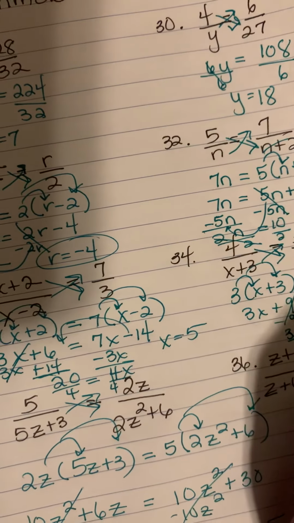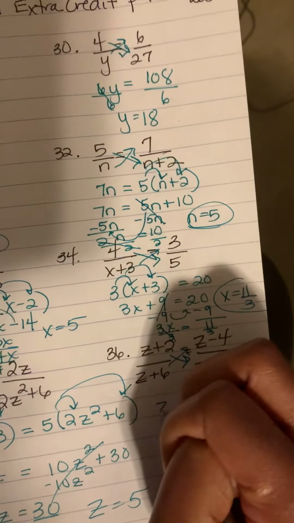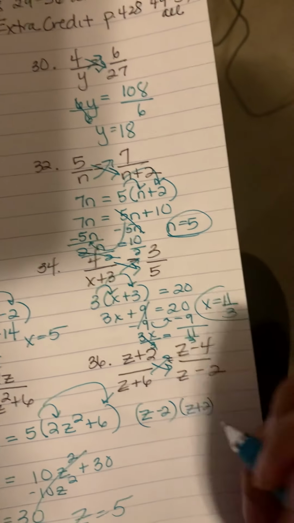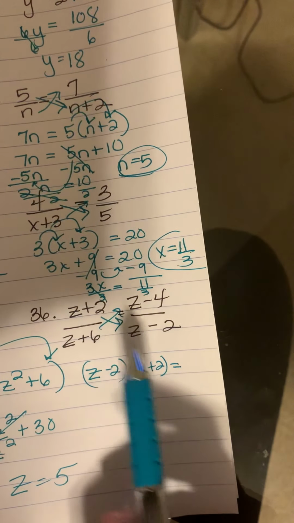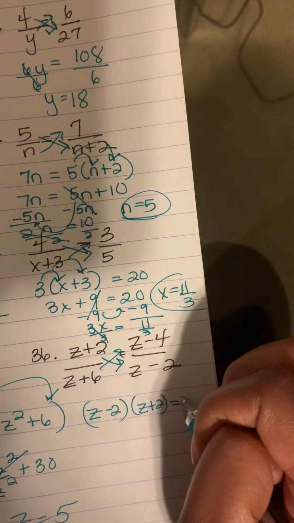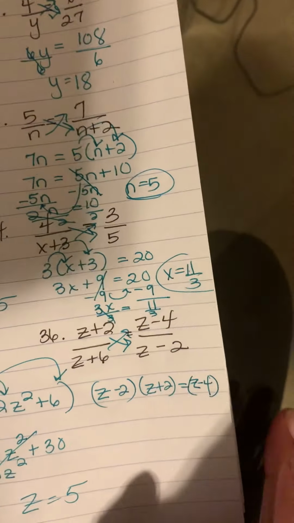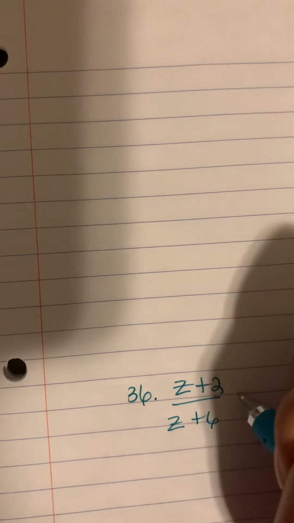And the last one, okay, I'm cross multiplying z minus 2 and z plus 2. Those are right across from each other. Right across. And then z plus z minus 4. Y'all, I need more room. I need more room. You know what that means. Improvise. Let me write down 36. Because I want to make sure you can see everything. All right, bear with me.